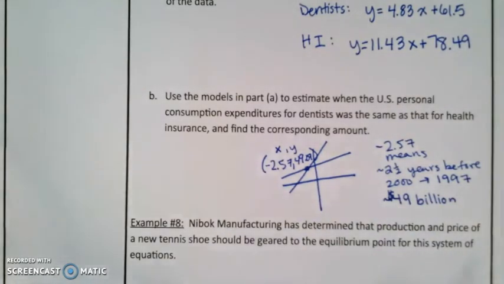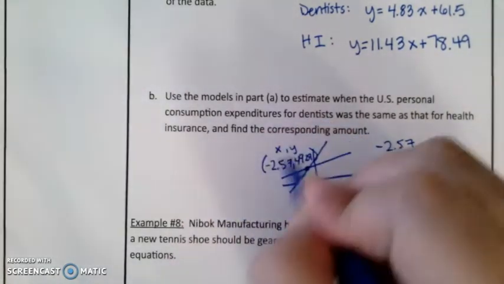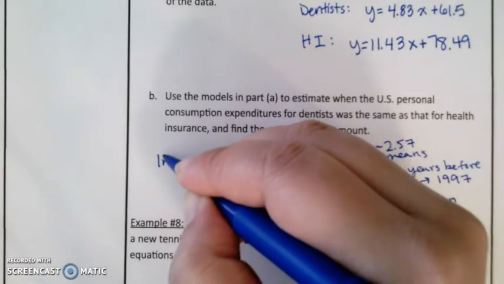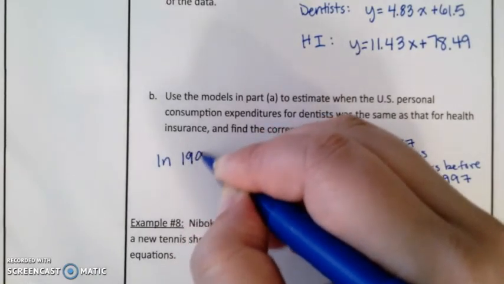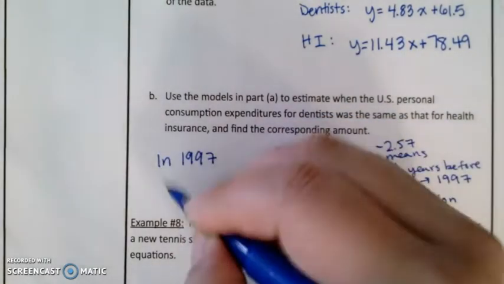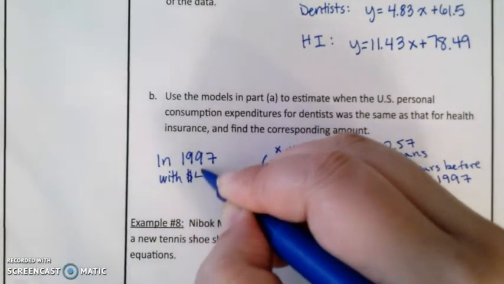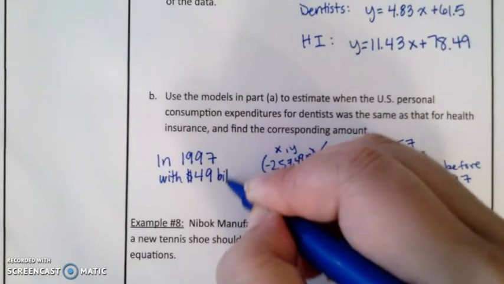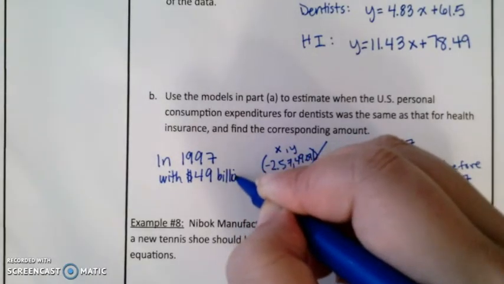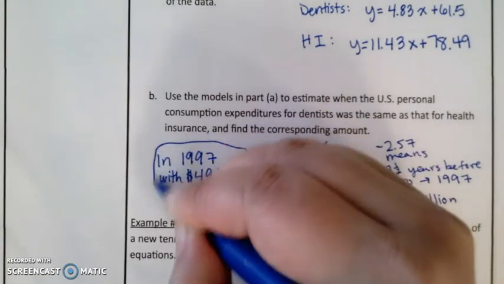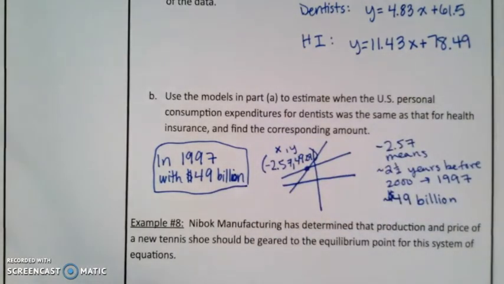Okay, so I'm going to write the answer over here. In 1997, with $49 billion in expenditures. That's when they were the same.